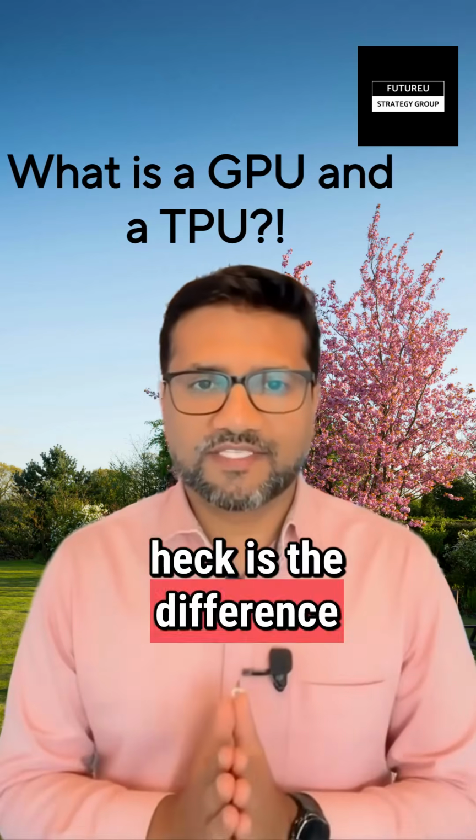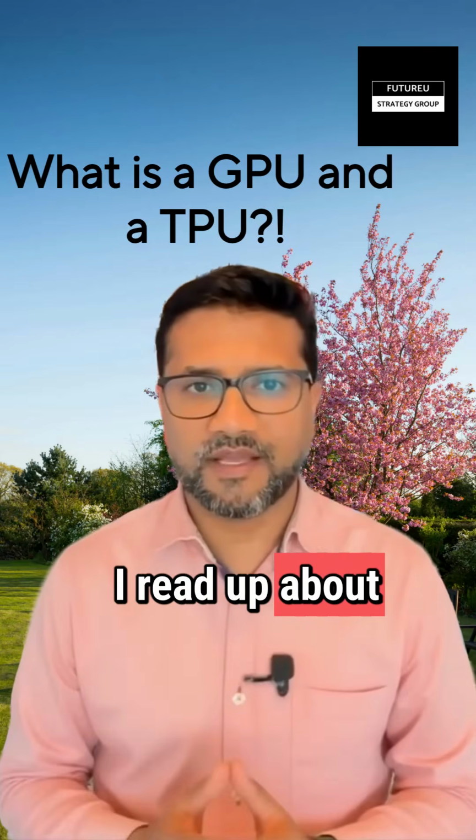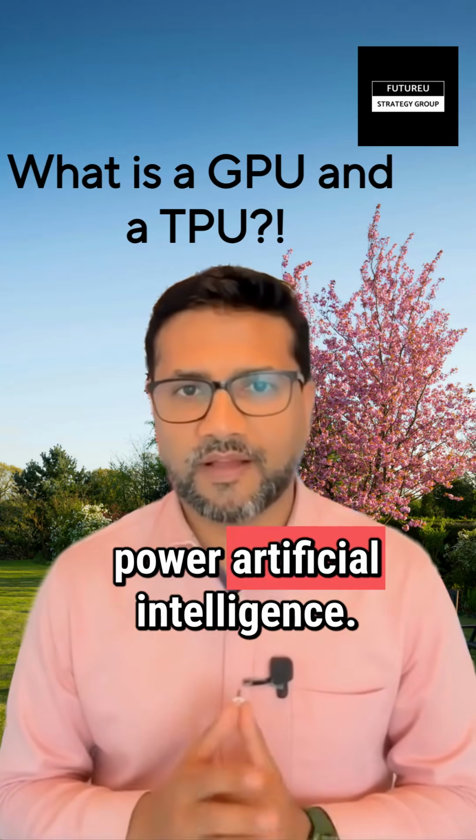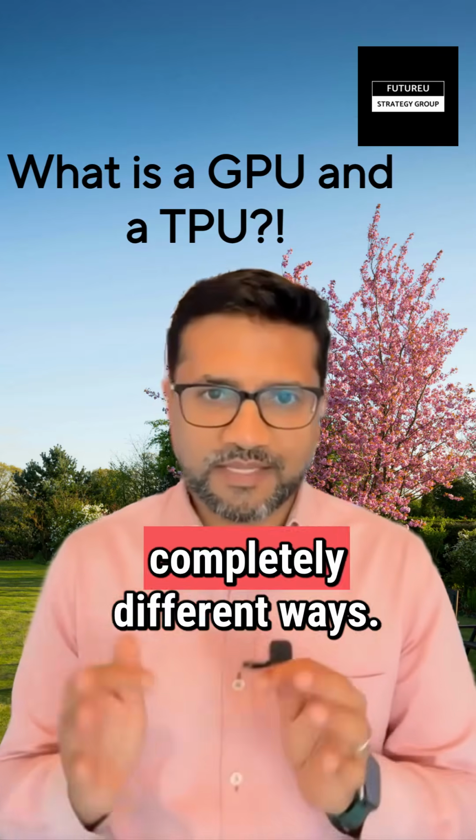Okay, what the heck is the difference between a TPU and a GPU? I read up about it. GPUs and TPUs both power artificial intelligence, but they work in completely different ways.